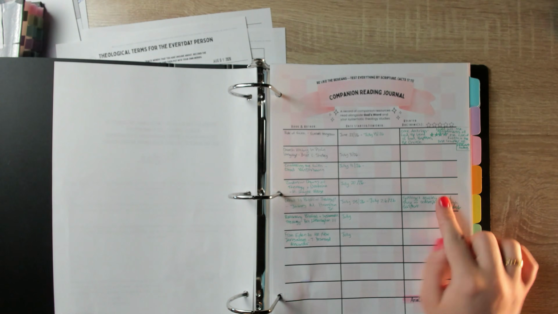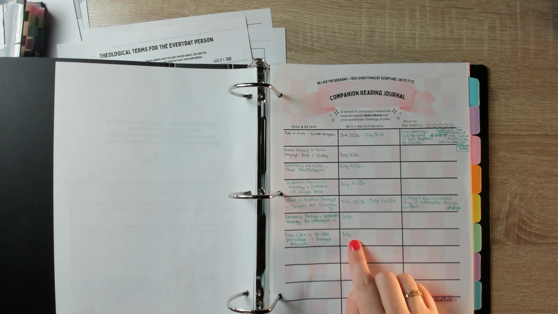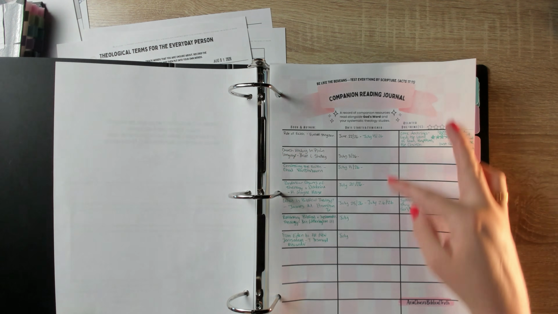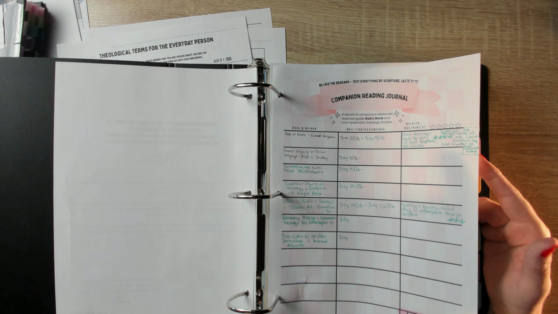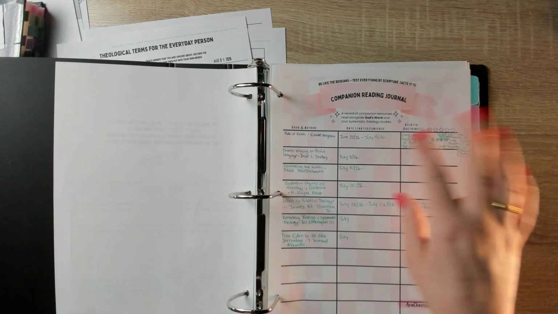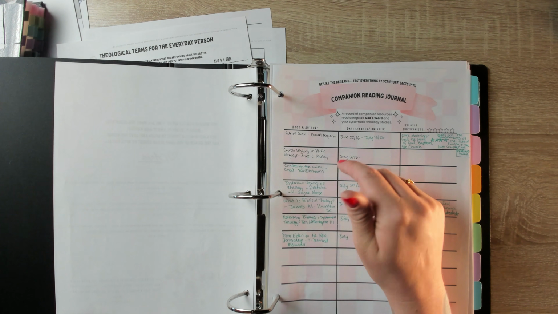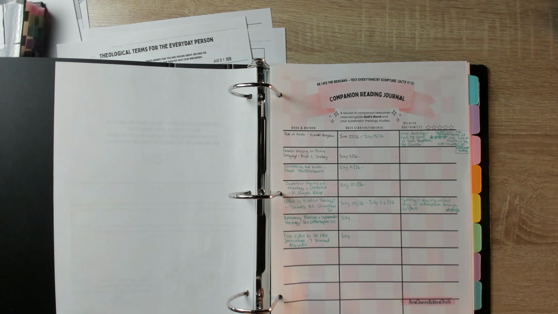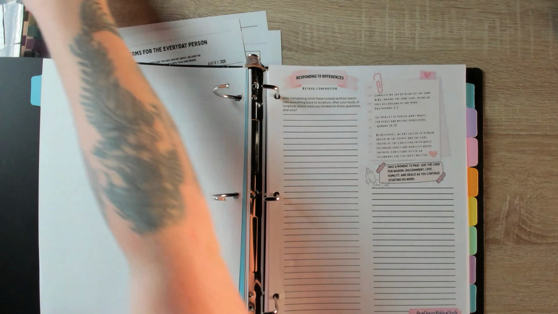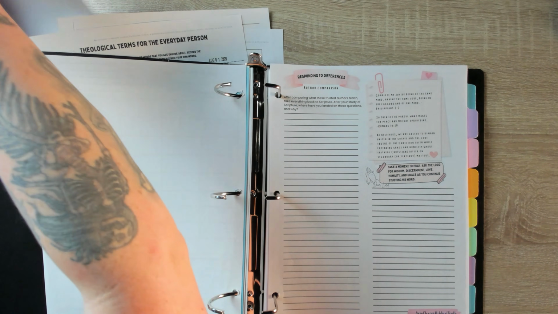This is where I am writing down my different books that I am reading. Some of them I'm going to be reading over a long period of time, because, for example, like the confession book, I'm going to be reading that along each doctrine as well. Okay, this is on my introduction section.